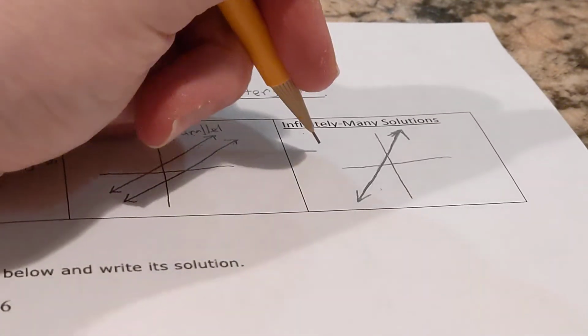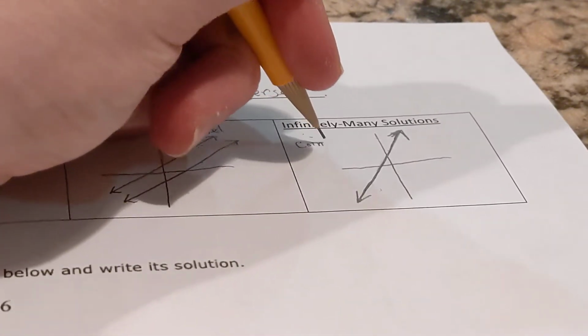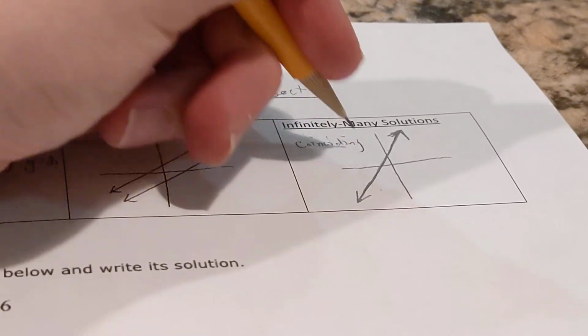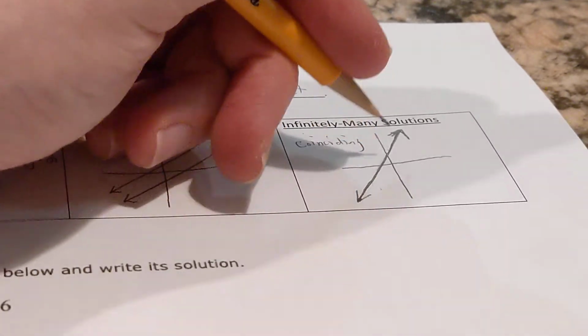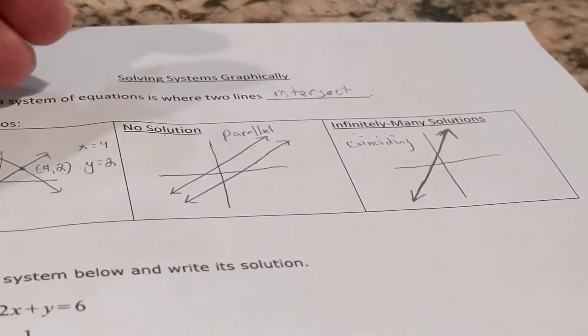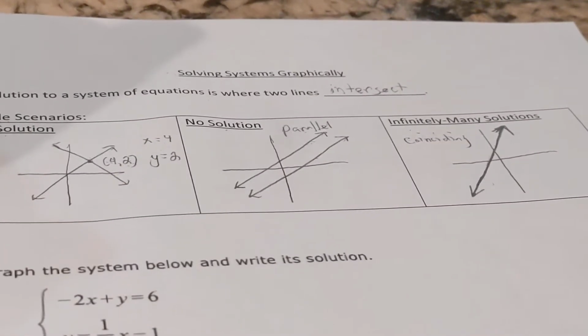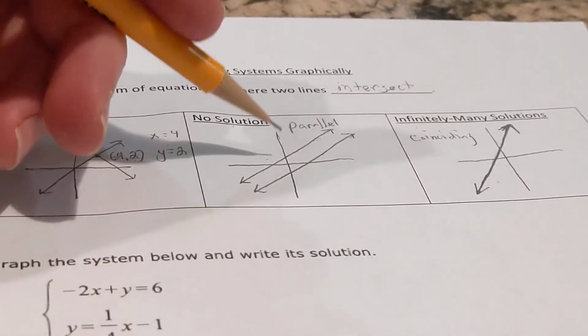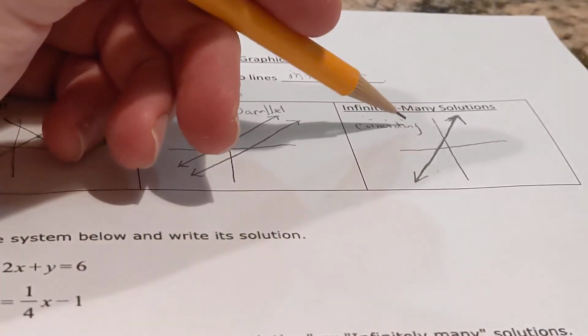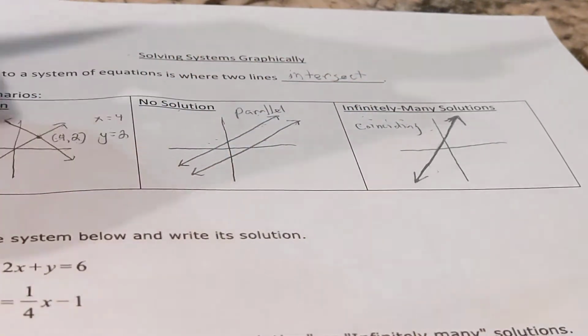These are called coinciding lines. Coinciding lines are just two lines that are right on top of each other. So you have three different possibilities: one solution, which is intersecting lines; no solution, which is parallel lines; and infinitely many solutions, which are coinciding lines.